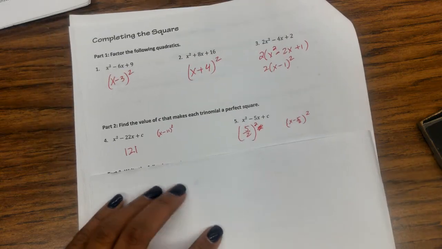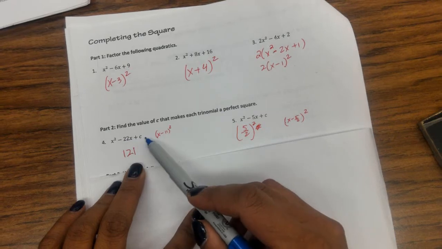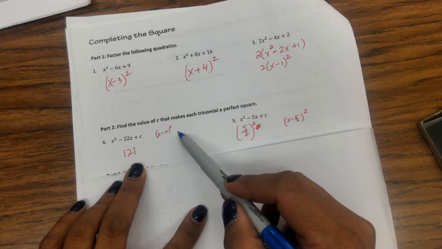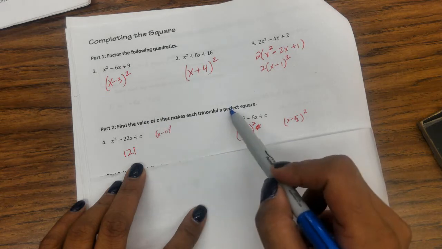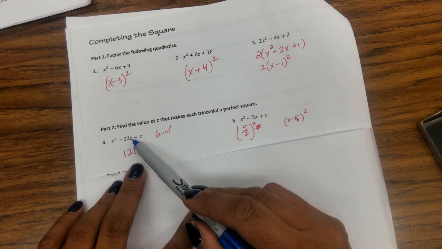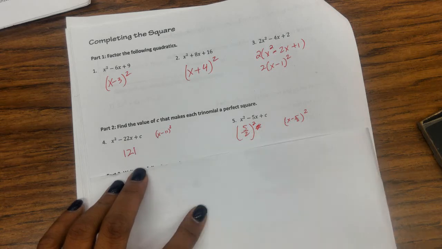For this one, half of 22 is 11, and 11 squared is 121. I'm just confirming, not that the question asked for that, that when I factor x squared minus 22x plus 121, I do get a perfect square as a factor.